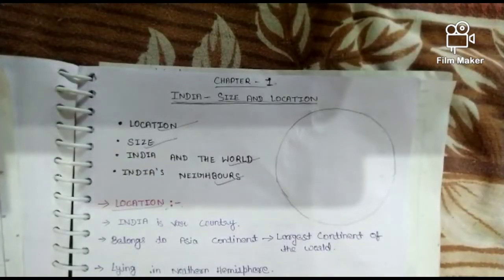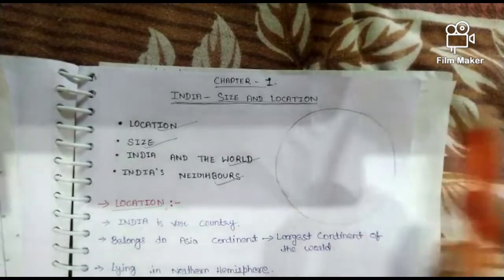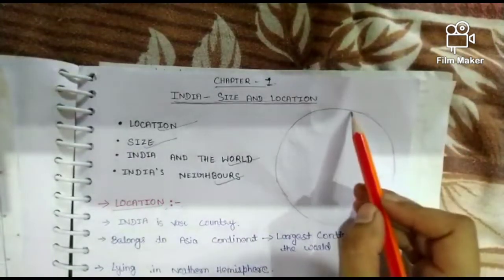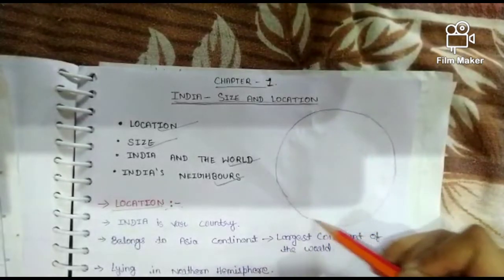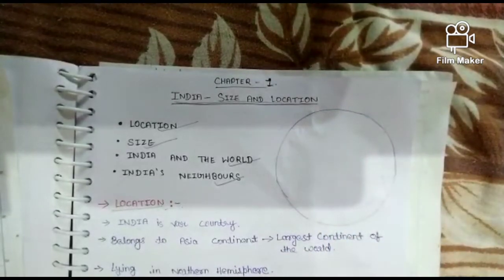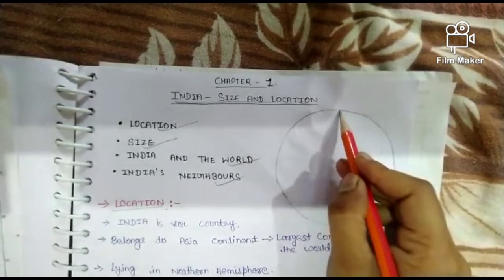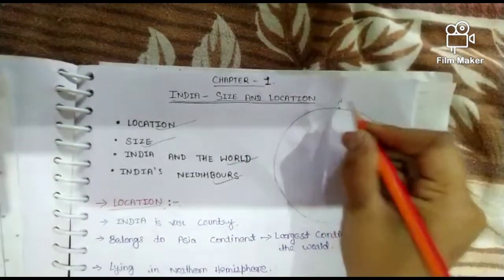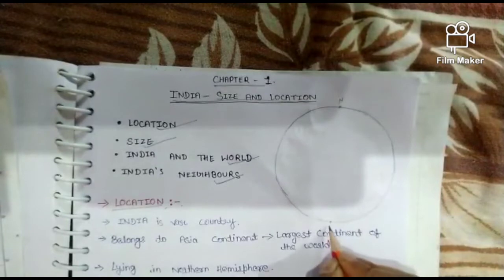For better understanding, look at the figure. Imagine this is a globe. A globe is a true model of the Earth, and a needle is fixed through the globe in a tilted manner, called its axis. The two points on the globe through which the needle passes are called the two poles, North Pole and South Pole. This is the North Pole and this is the South Pole.